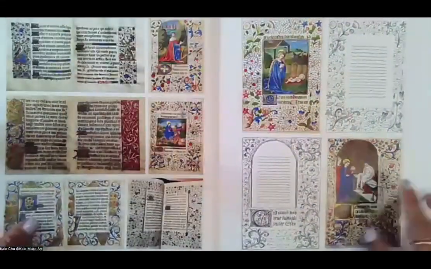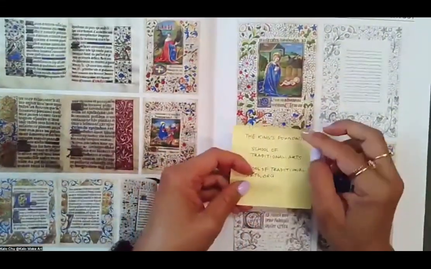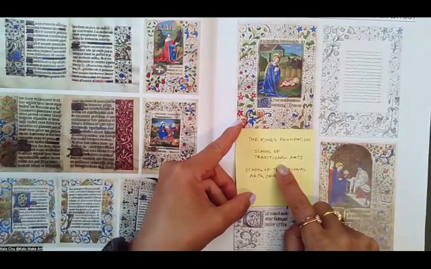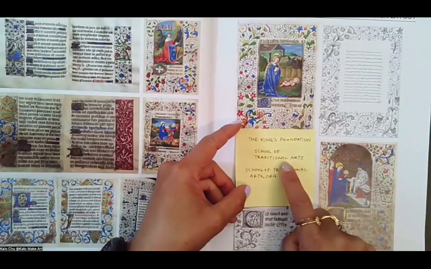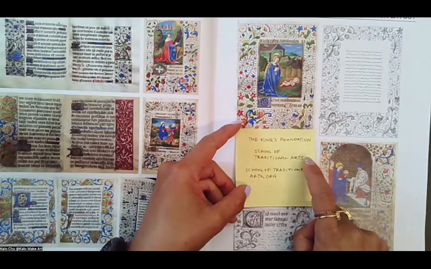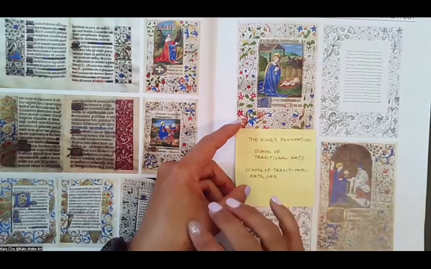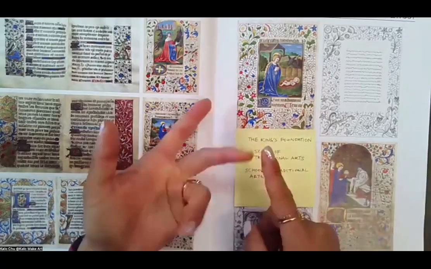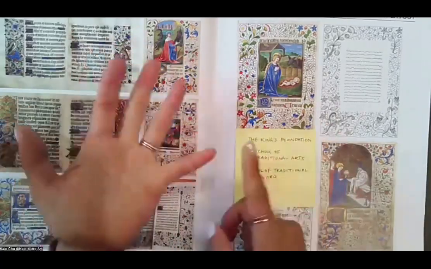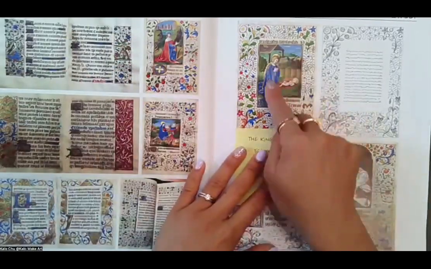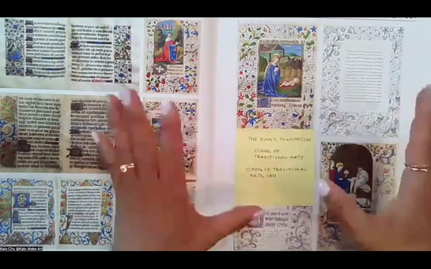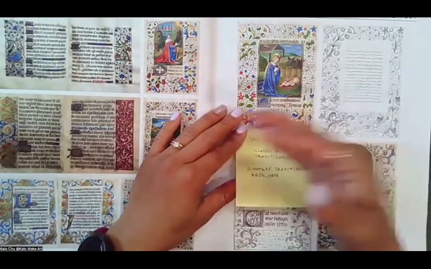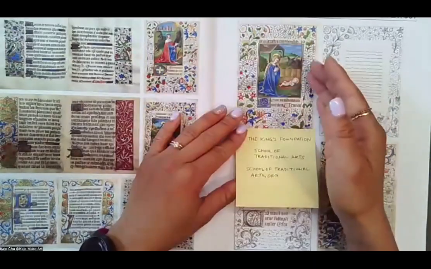Now, I also want to mention I put a label here because I recently learned that there's a school in England called the King's Foundation, the School of Traditional Arts. You can just Google this. This school is based in London. It's incredible. They have so many traditional arts to learn. They have the Indian miniature, Persian, all kinds of border design. If you want to learn how to paint the Virgin Mary in the Renaissance style, they have a whole course which you can take. I think they offer online and in-person classes.